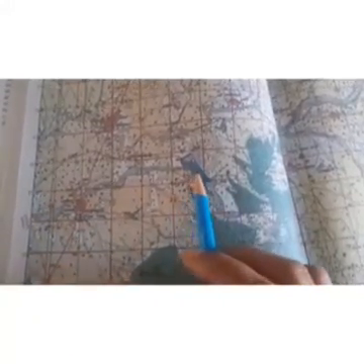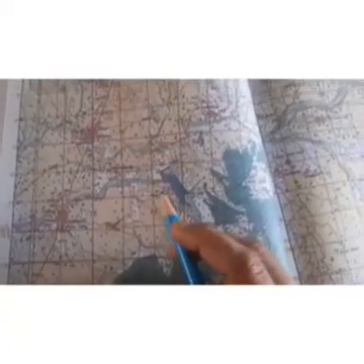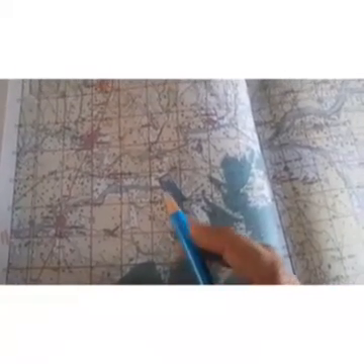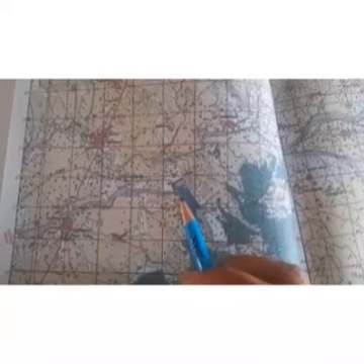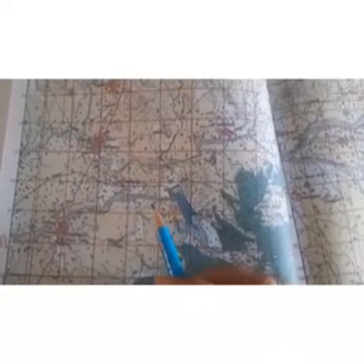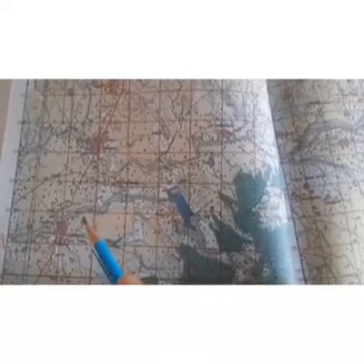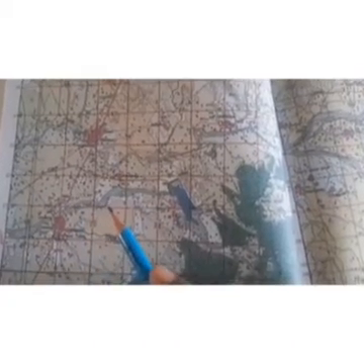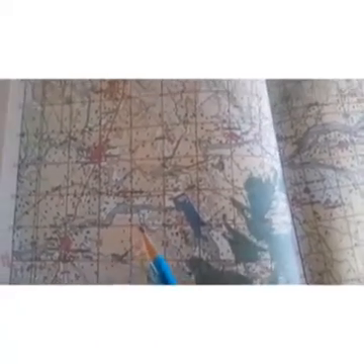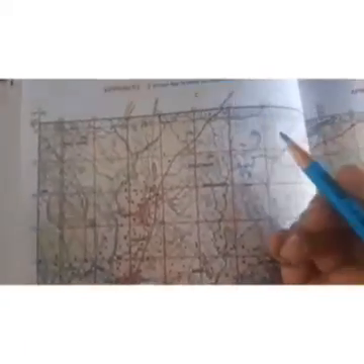So you are going to write first easting reading, that is 22, 21. 22, 21 is the four figure grid reference of this dam which is made on this river, that is Sipu Nadi, right?